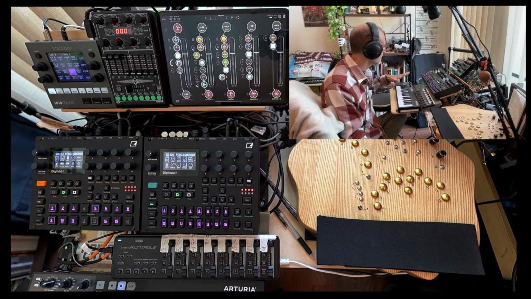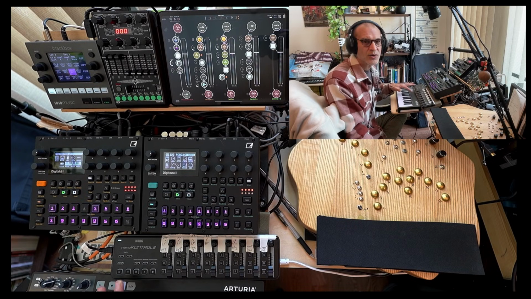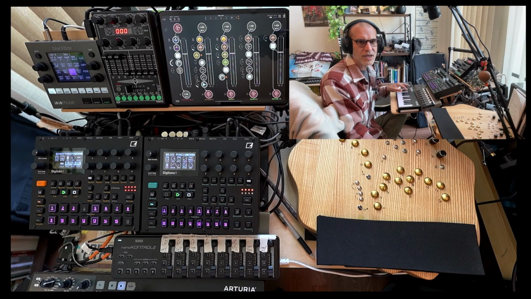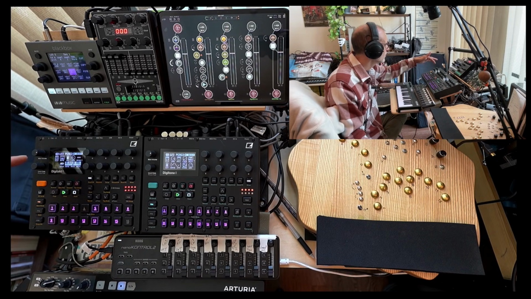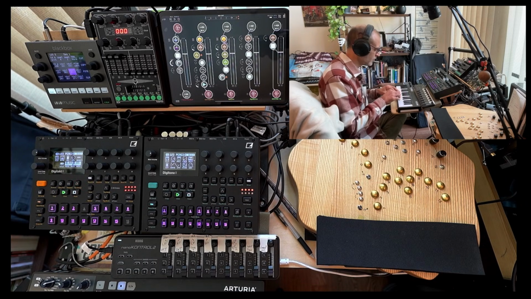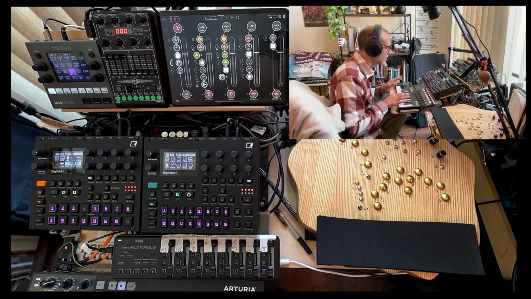The reason I did this is because over here, if I go to pattern 12, I have an Arturia KeyStep down here, which you may or may not be able to see. And I have that plugged into the Digitakt, so I can actually record me playing live.